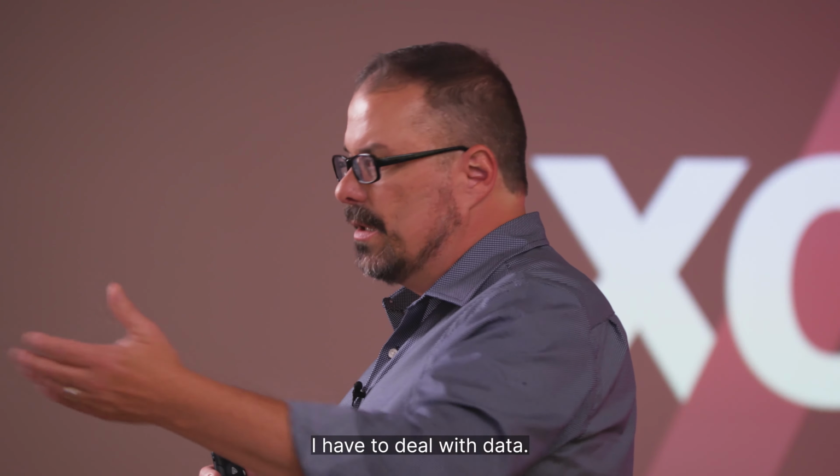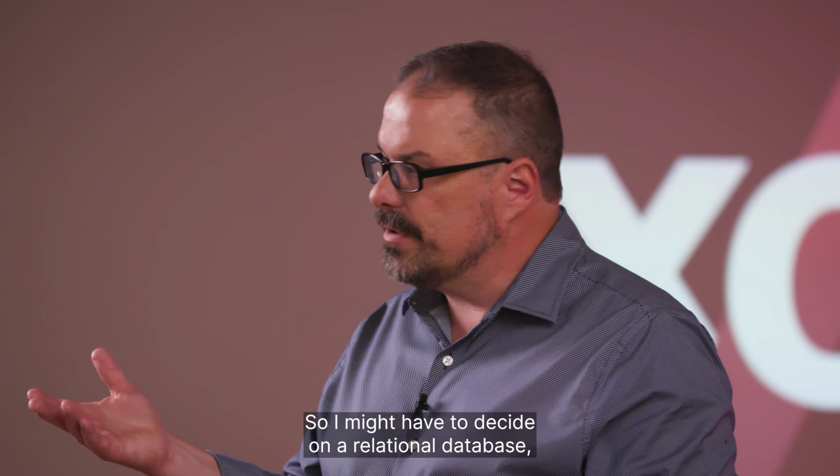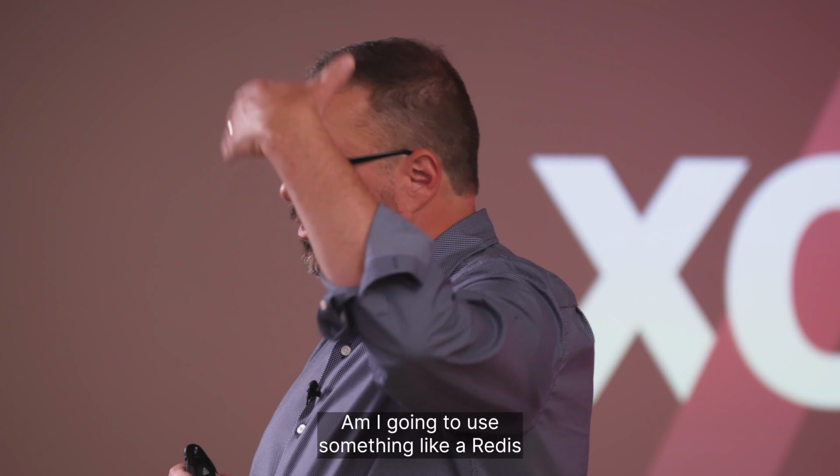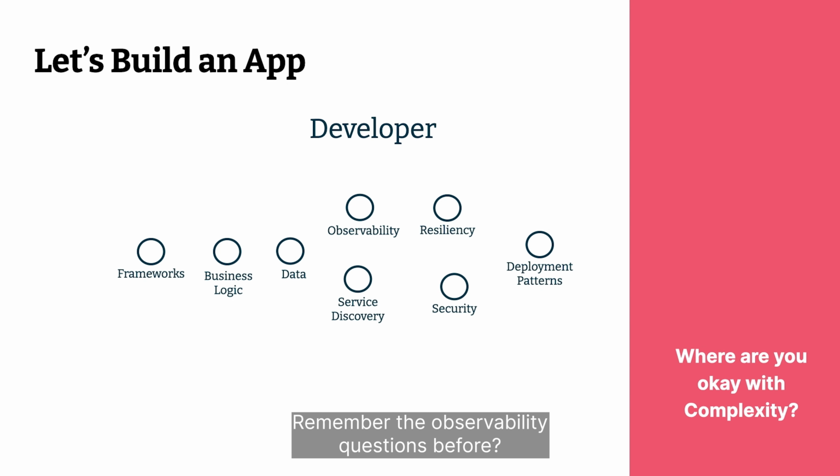I have to deal with data. So I might have to decide on a relational database or whether I'm going to use NoSQL. I'm going to have to decide how I'm going to store this stuff. Is there caching? Am I going to use something like a Redis when I'm going through here?